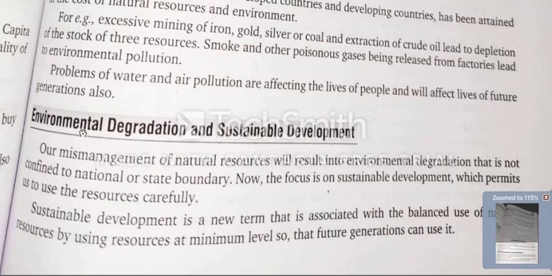Development. Our mismanagement of natural resources will result in environmental degradation that is not confined to national or state boundary. Actually, the real thing you will see is that people are exploiting the natural resources. And if they continue with this same speed and mismanagement of natural resources, the result will not be good. Here you can see the main disbalance in our environment; this is also the main reason.